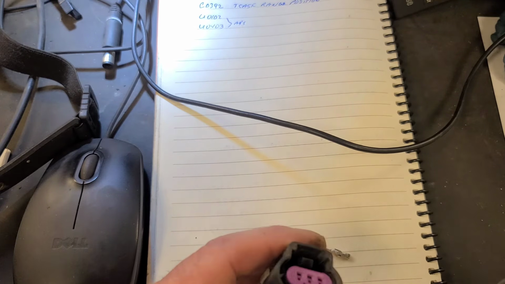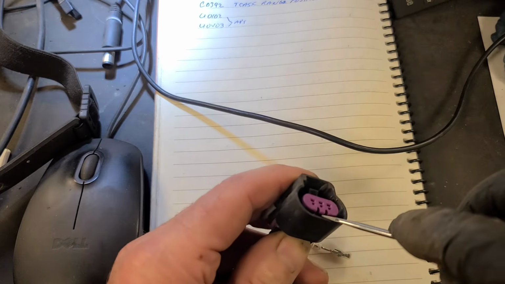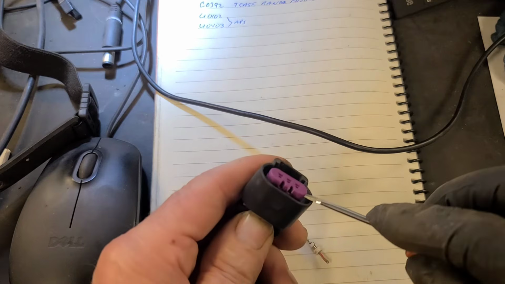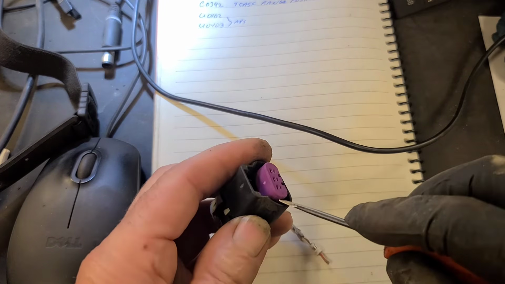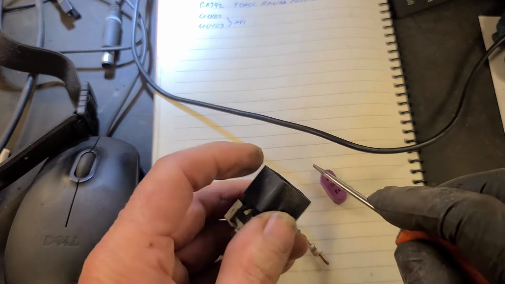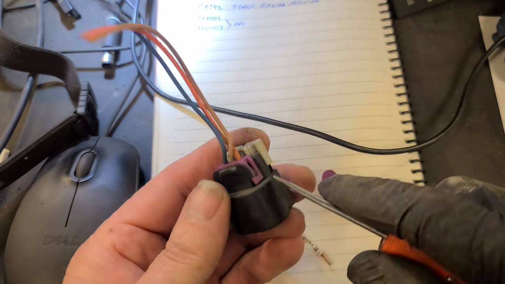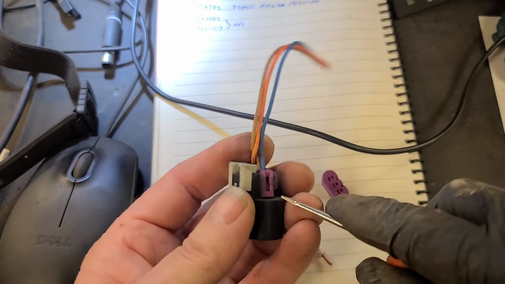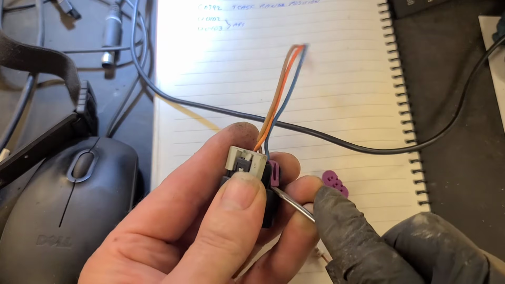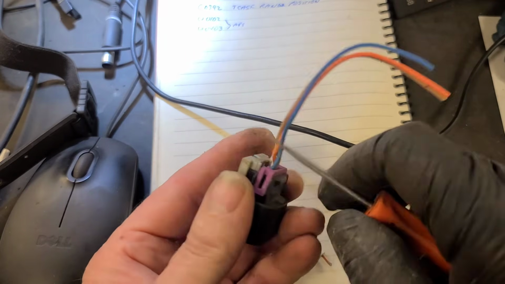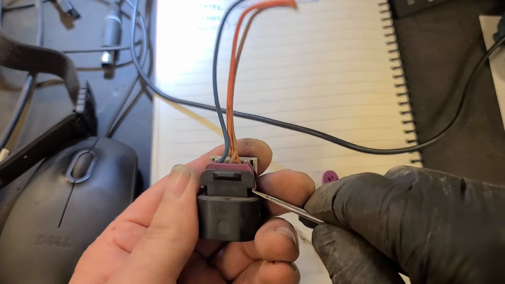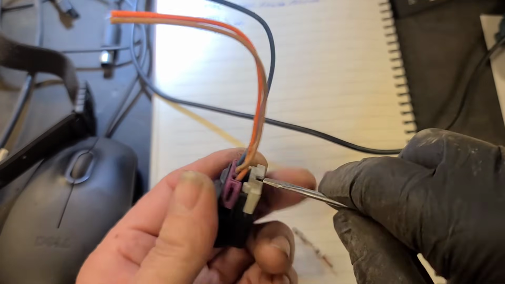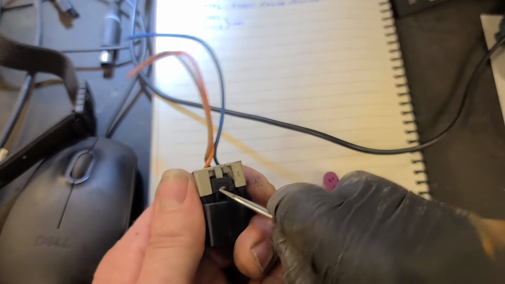So to service this terminal, pry this secondary plastic piece out. Pry this secondary lock off. I could just splice 3 wires, but I'd rather just replace the one terminal, because then we don't have any non-factory connections. Take the secondary lock off.